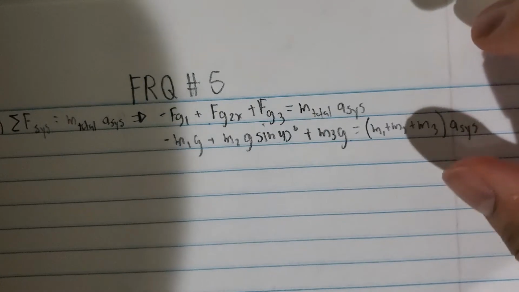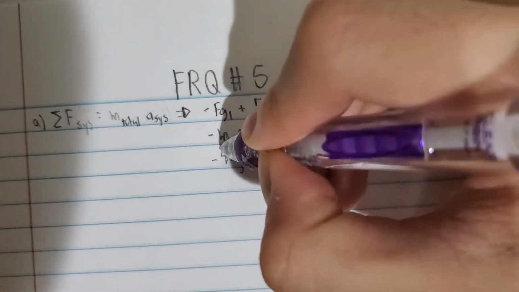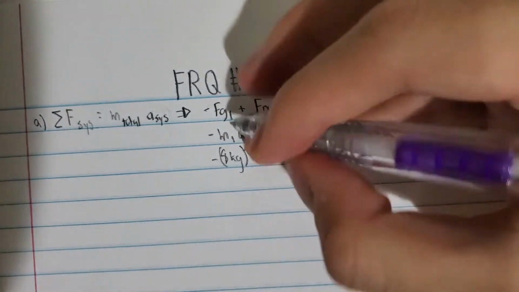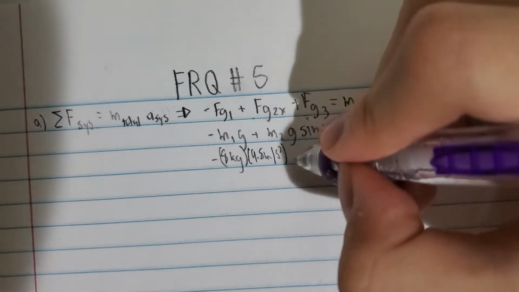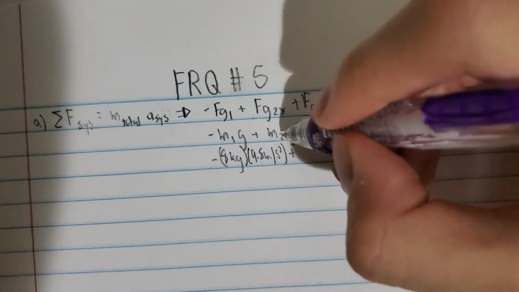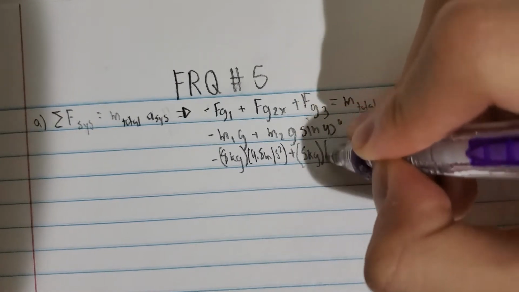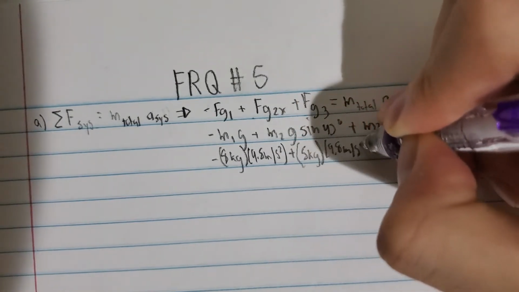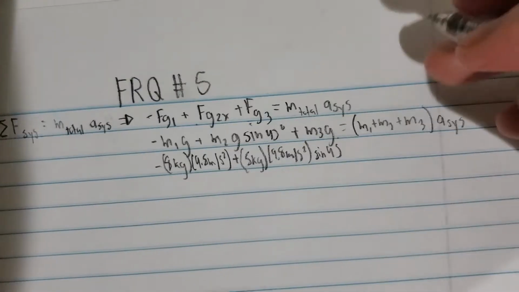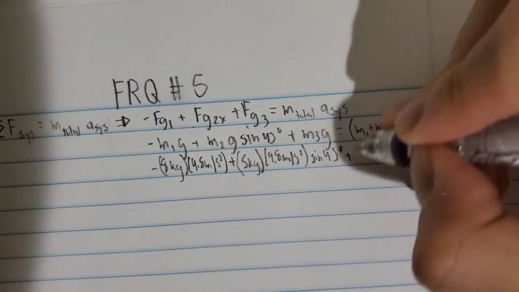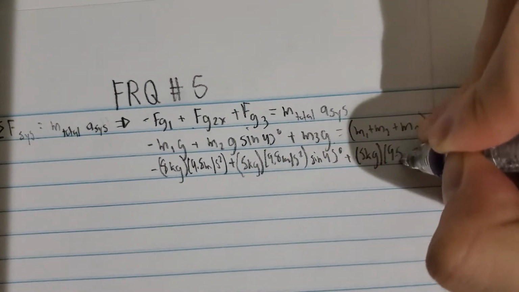I have all these numbers, so I'm going to plug them in. Negative 8 kilograms, my M1, times 9.8 meters per second squared. My M2 is 5 kilograms, G, once again, is 9.8 meters per second squared, and times sine of 45 degrees. My M3 is also 5 kilograms, and G is 9.8 meters per second squared.